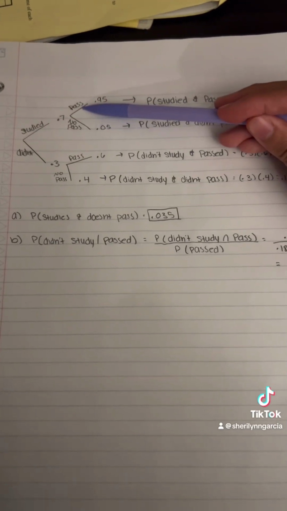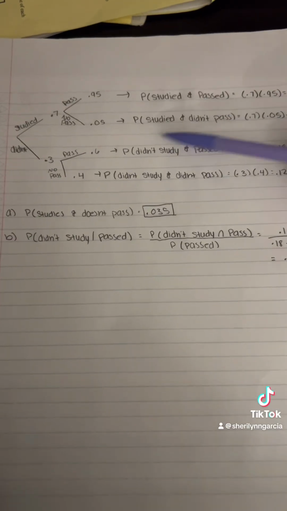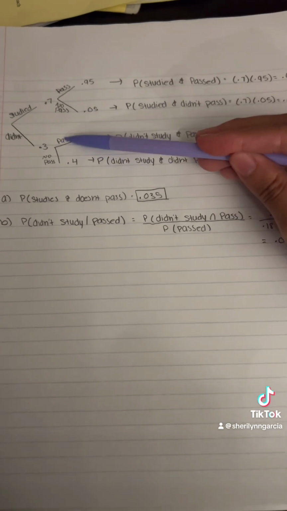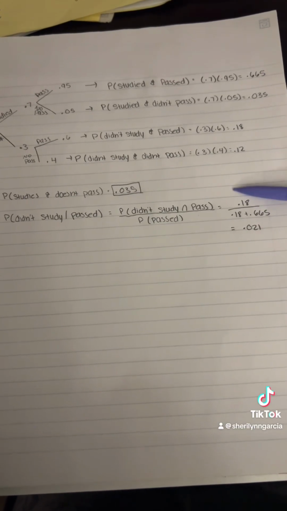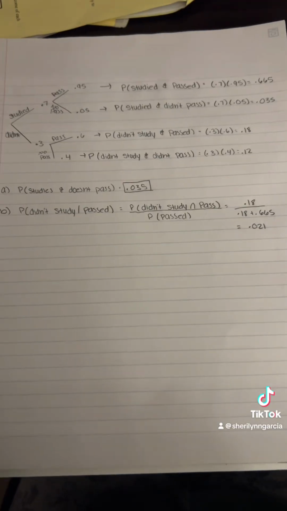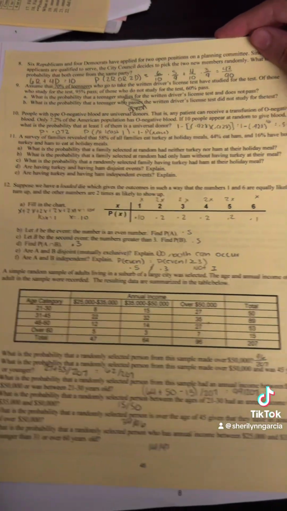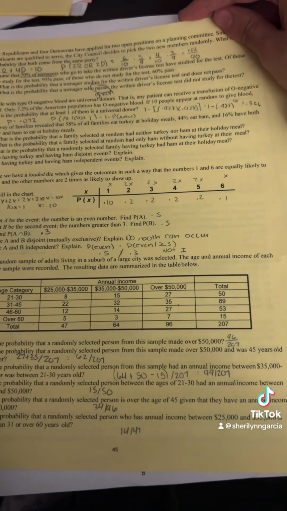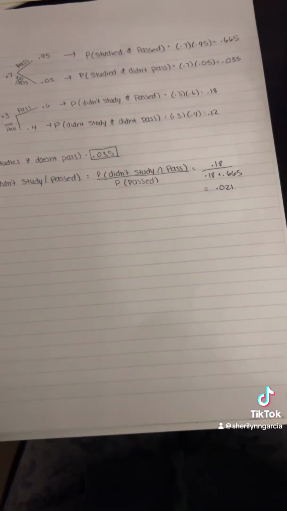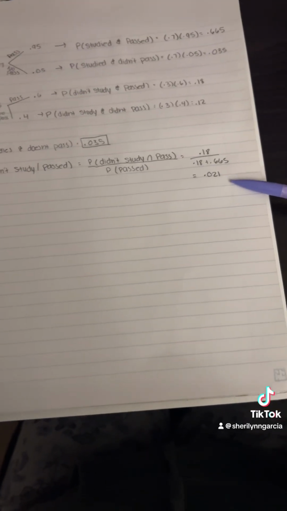So you're going to have to do this top row, and you're going to have to do this one right here because it's passed. They both passed, right? So you're going to go 0.665 and you're going to go 0.18 and you're going to add them. And then you're going to solve it, and then your answer is going to be 0.021. So the question was asking you, what is the probability that a teenager who passes the written driver's test did not study for the test? So the probability is 0.021.